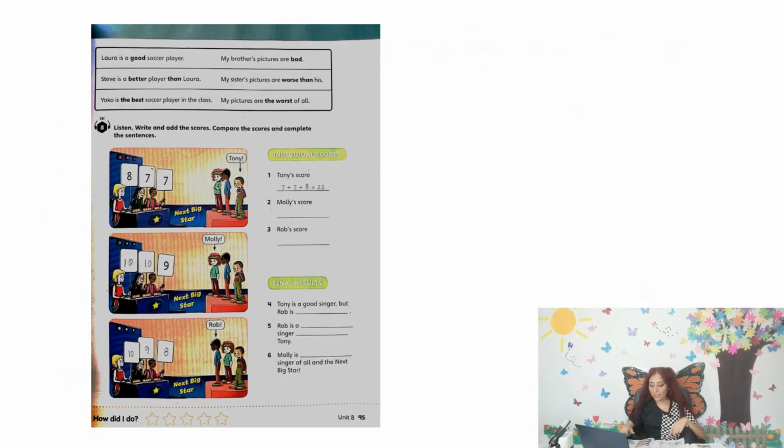Okay, now the next page is page 95, also from the workbook. And we have: Laura is a good soccer player. Steve is a better player than Laura. Joko is the best soccer player in the class. In the next blank, my brother's pictures are bad. My sister's pictures are worse than his. My pictures are the worst of all.